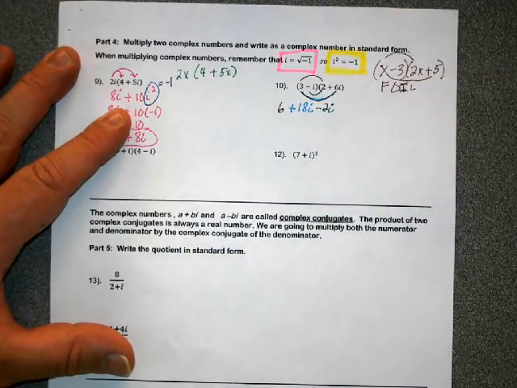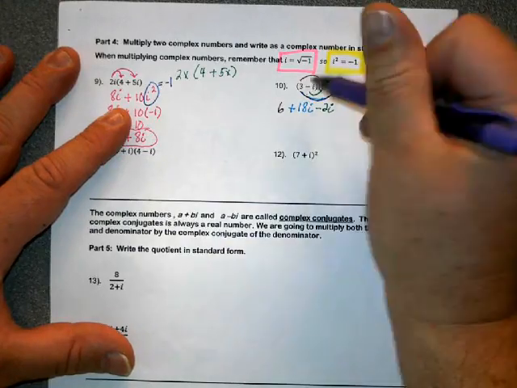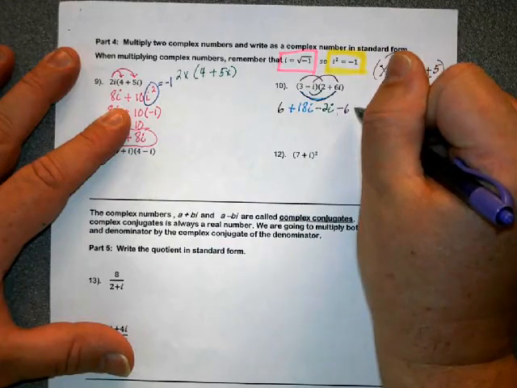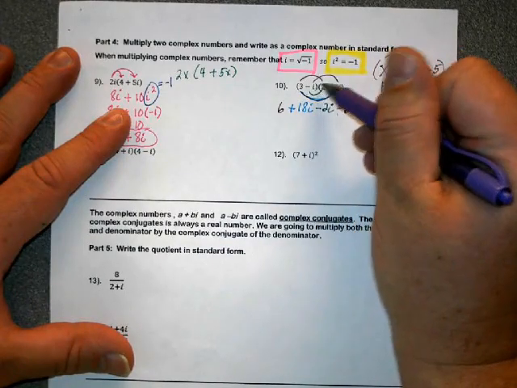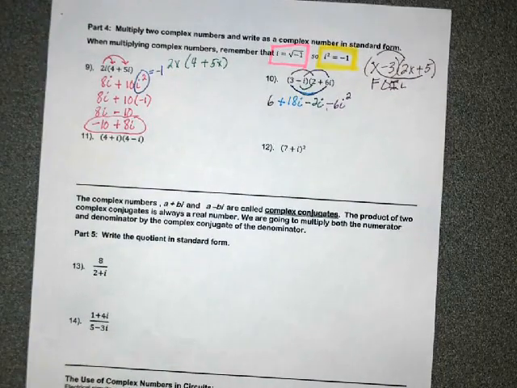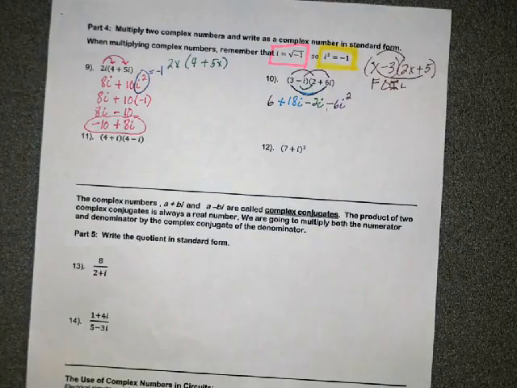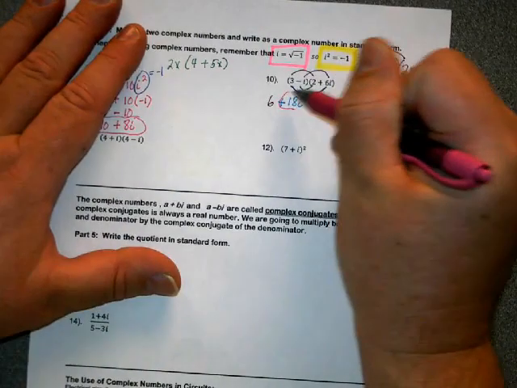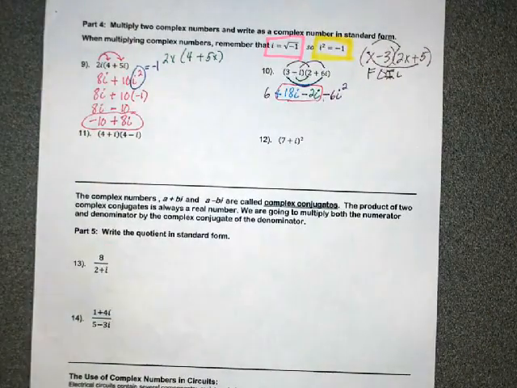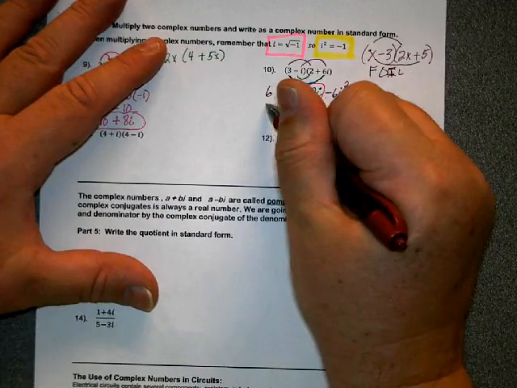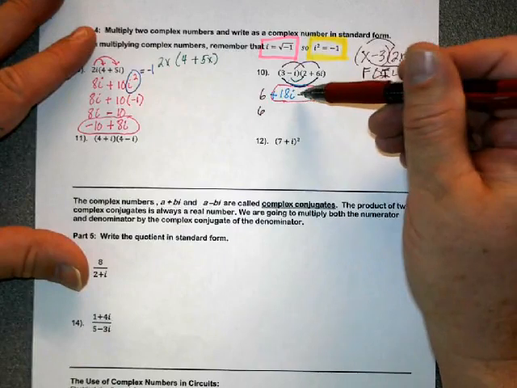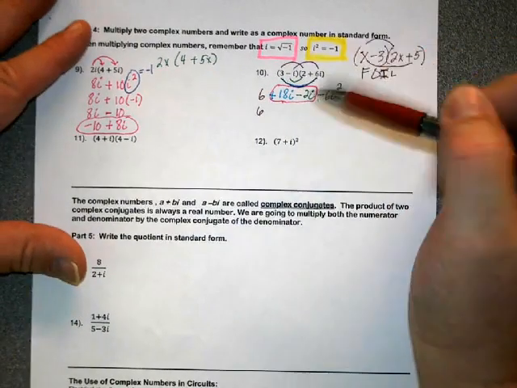And last, negative 6i squared. Be careful, I have an i times i. When we FOIL, we always have two middle terms to combine, the inner and outer. So I have 6, a plus 18i and a minus 2i, that would make a plus 16i.